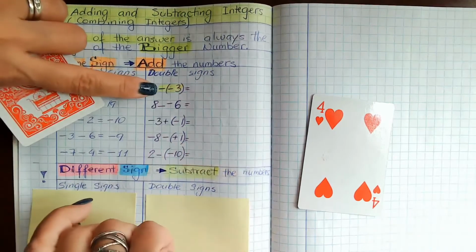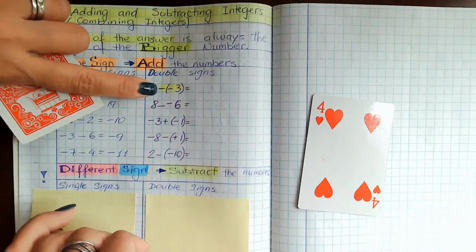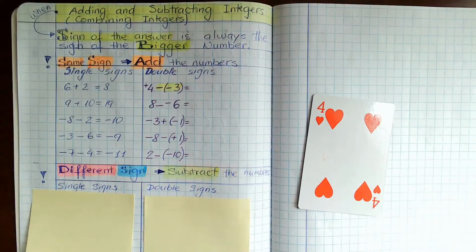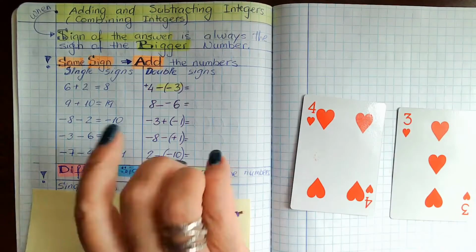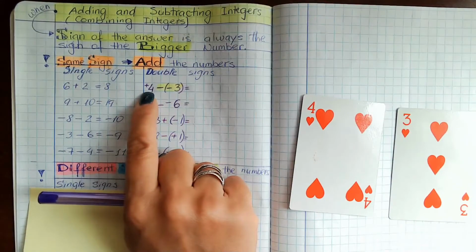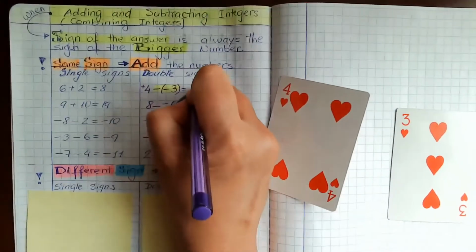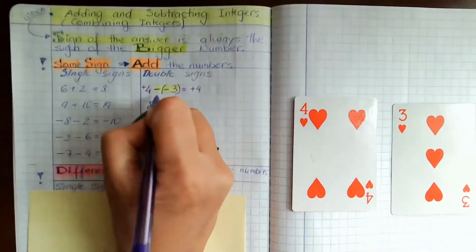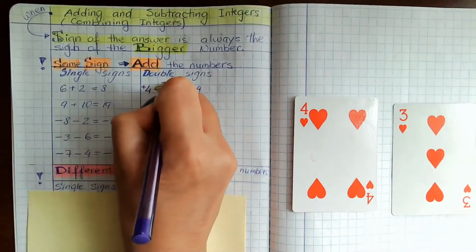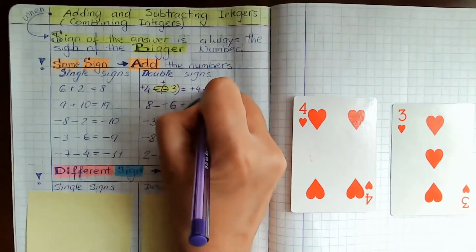So if I was to look at this, minus minus 3, that's actually a card representing positive 3. So to rewrite this problem one more time, 4 is a positive number. And minus minus, it's negative times negative, which is positive, plus 3.